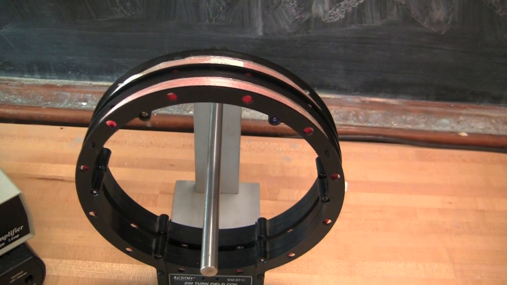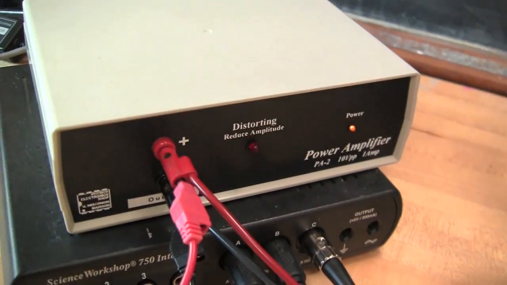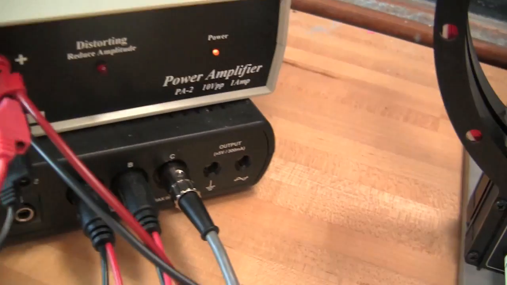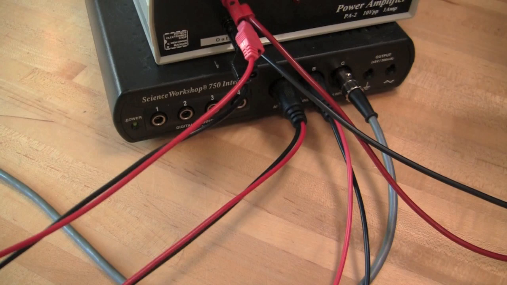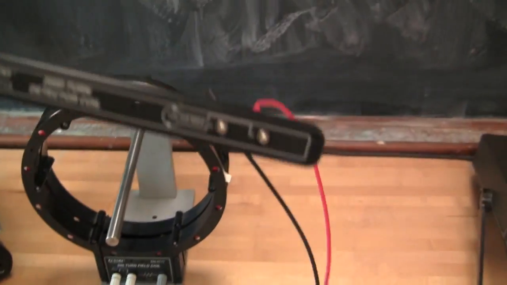In the last section of the lab, you'll generate your changing field by changing the current in a large set of coils. The current source is a power amplifier that's driven by an input from Data Studio. You'll measure the driving voltage on channel A of the data acquisition box. Channel B will measure the voltage across a smaller sense coil.